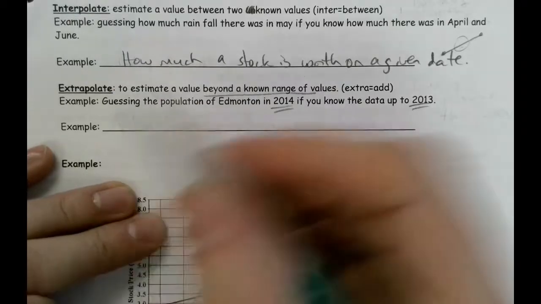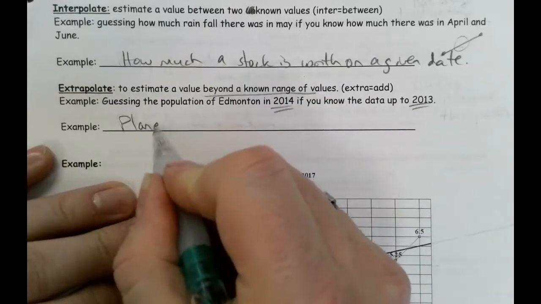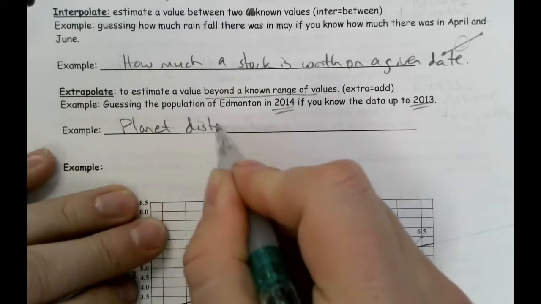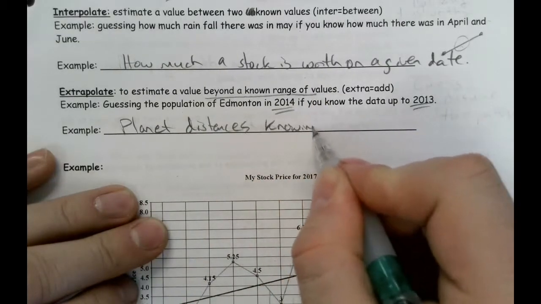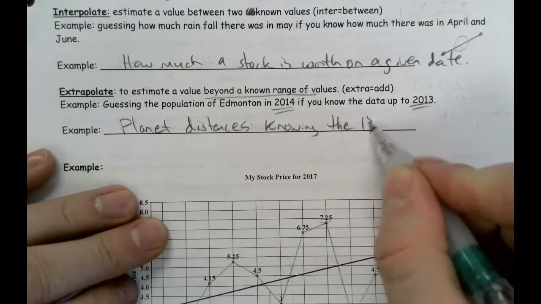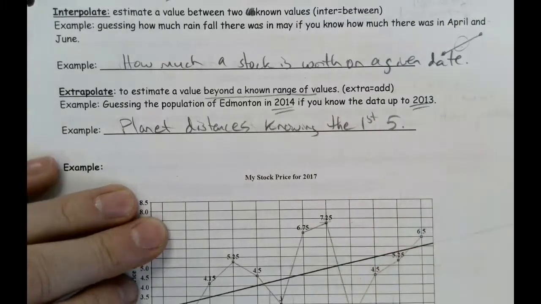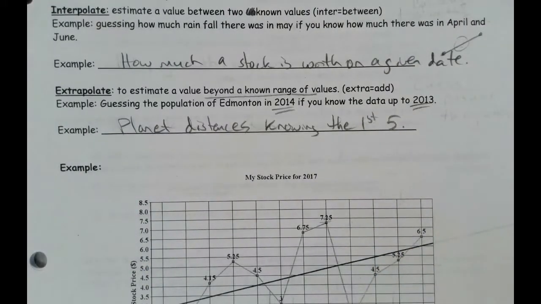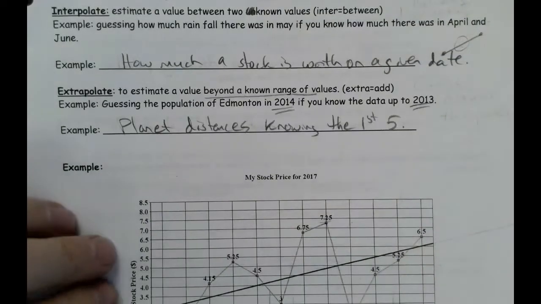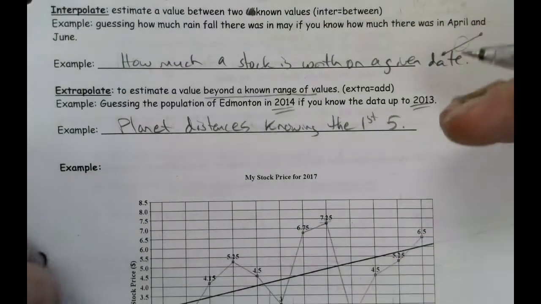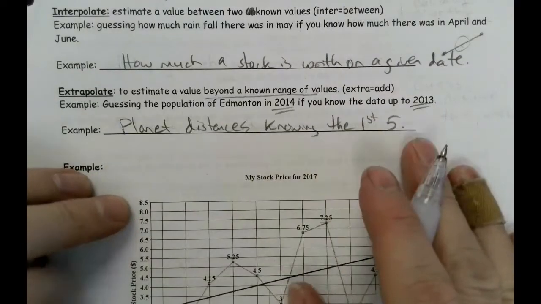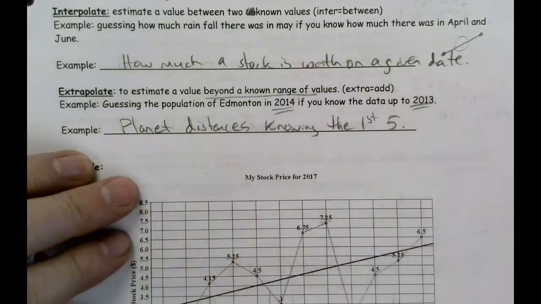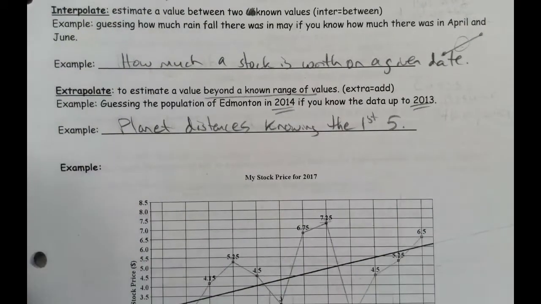Another great example that we had here was planet distances. Knowing, let's say, the first five. So I believe that's how that example went. It was a really good example where scientists had the list of how far away the planets were from the sun. And so they looked at that data and they made guesses as to how far other planets might be. They were looking for a pattern in there.